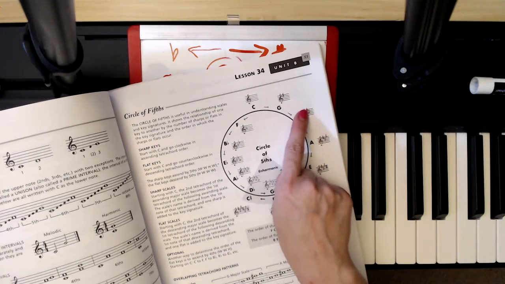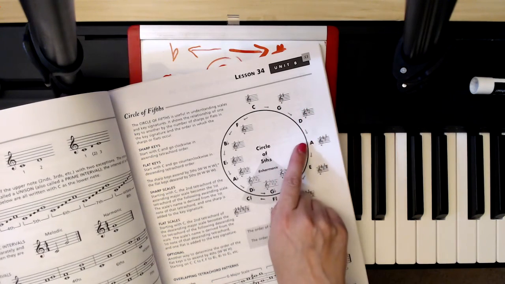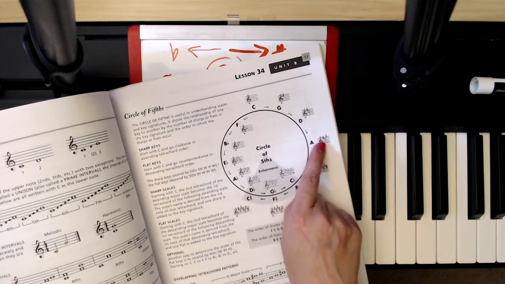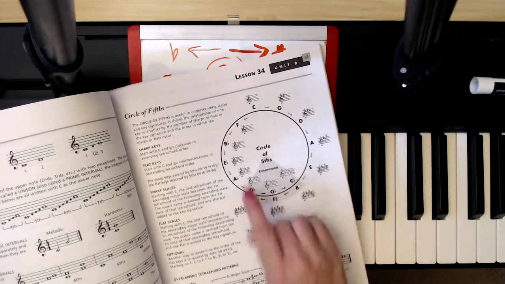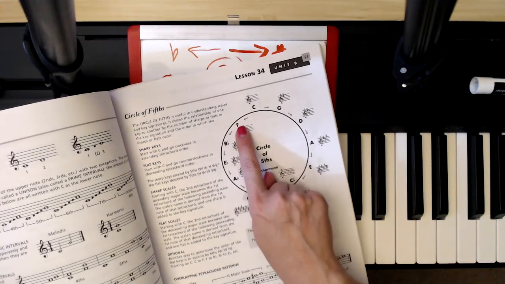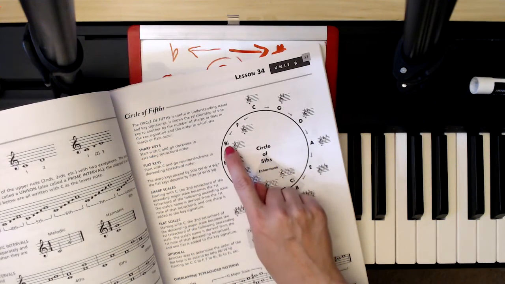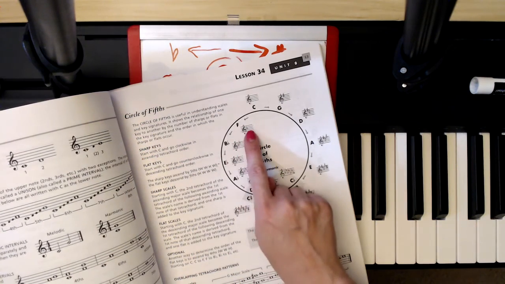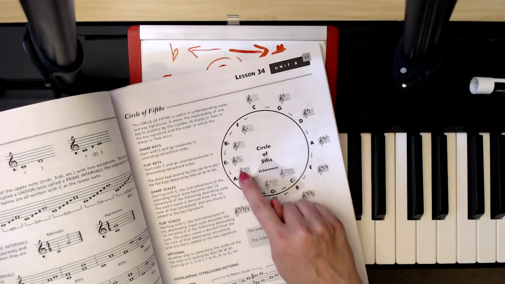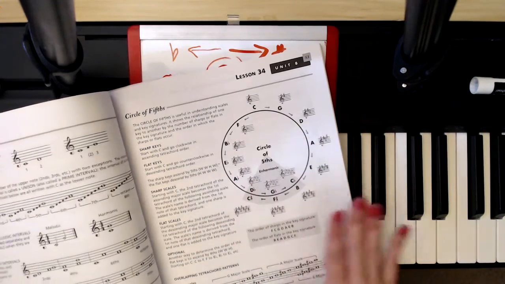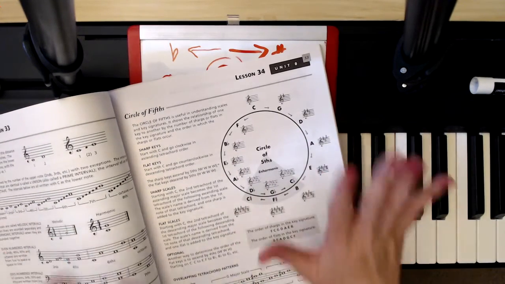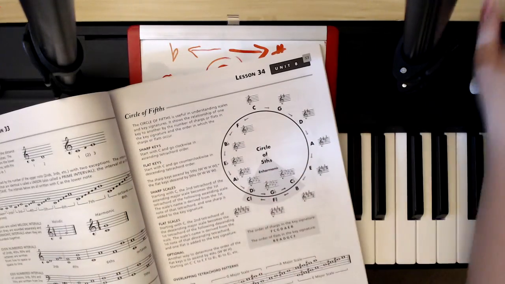Key of D, 2 sharps, fat cats. A, 3 sharps, fat cats, go. Okay, so that's it, and then same with here. Your key of F major, B flat major, E flat major. You're just adding a flat every time you go down. Okay, that is the circle of fifths and key signature information.